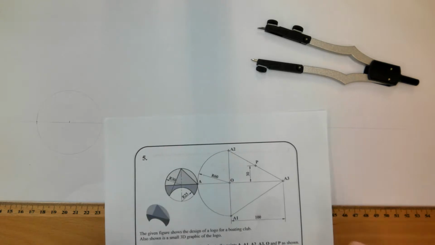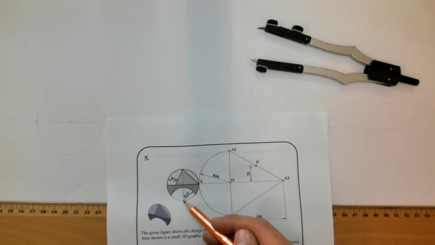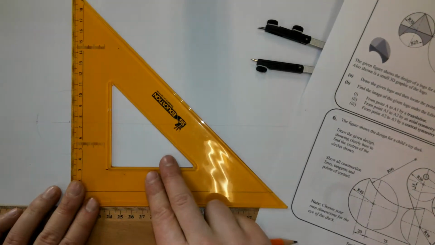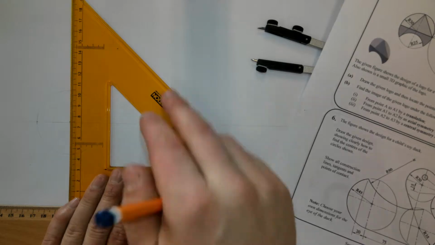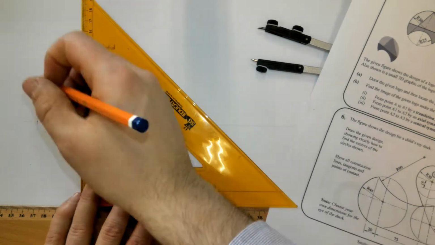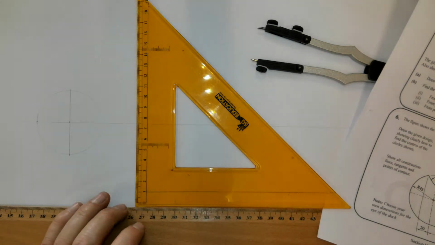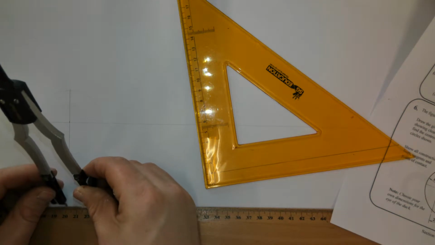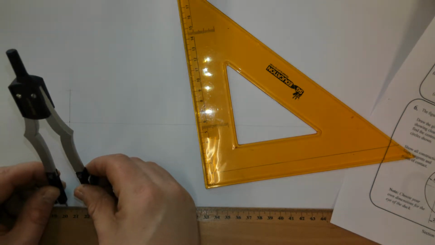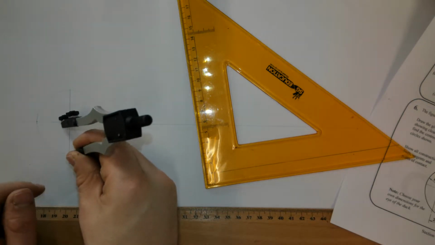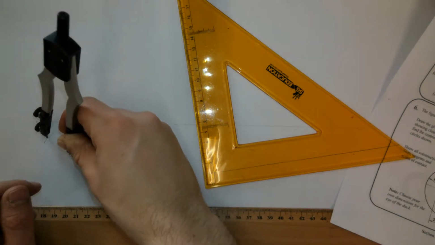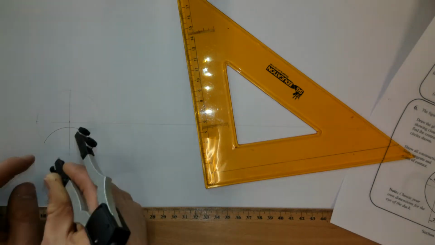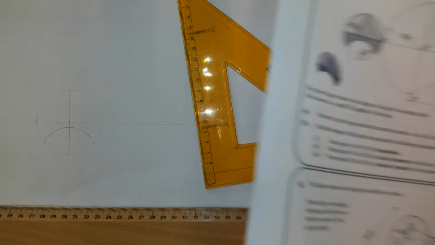Right, so our next objective is to draw this arc here, radius 25 from the bottom of the center. So I'm just going to drop down a line. I'm going to set my compass to 25, and I'm going to draw in this arc here. So we have that done now.